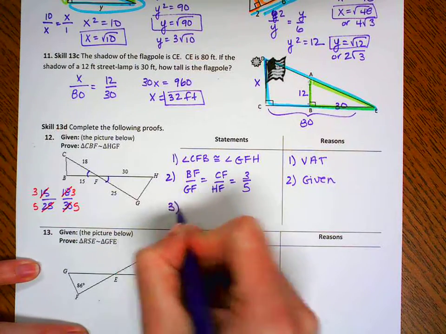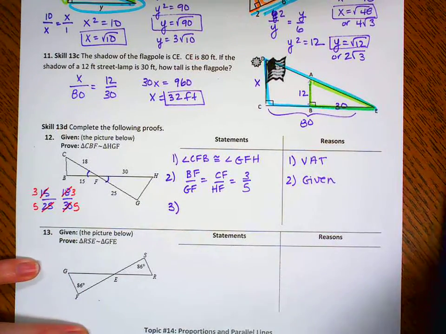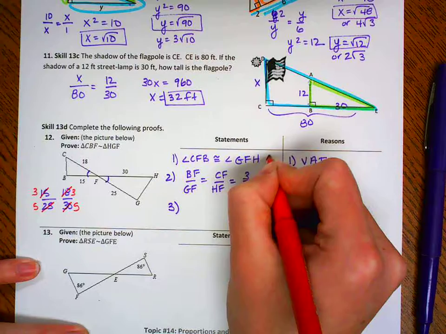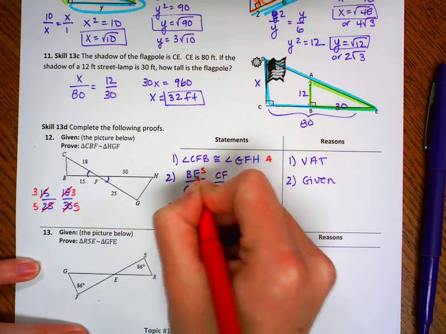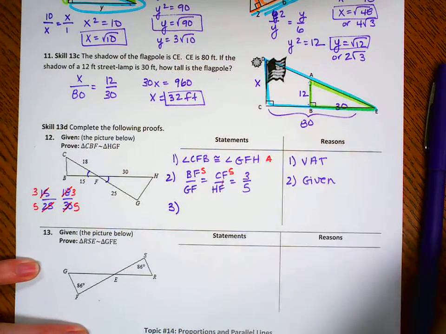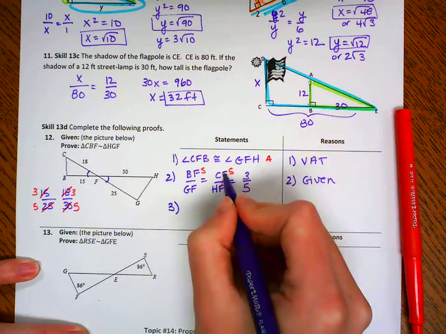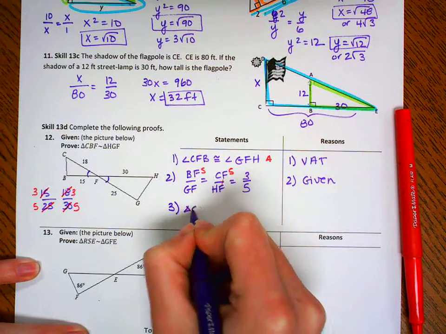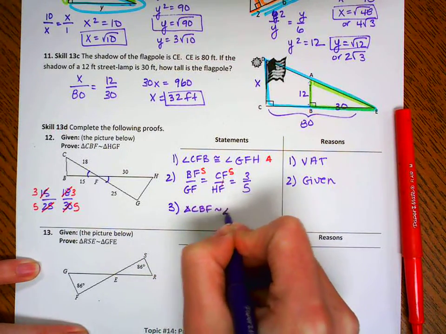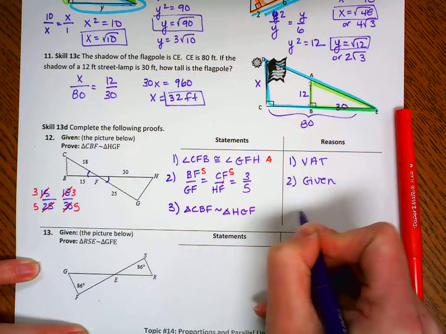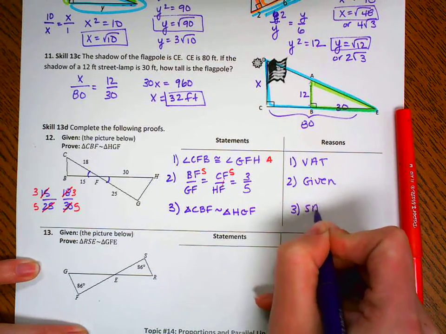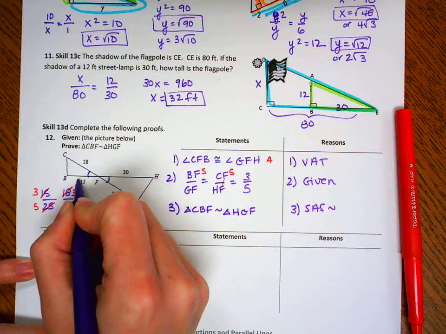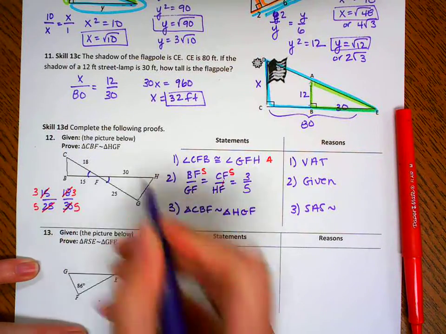Okay, last step. Now I have that one set of angles is congruent. I have 2 sets of sides that are proportional. Okay, so I have my S, my A, and my S. So now I can say that the 2 triangles are similar by SAS similarity. So side, included angle, side, side, included angle, side.